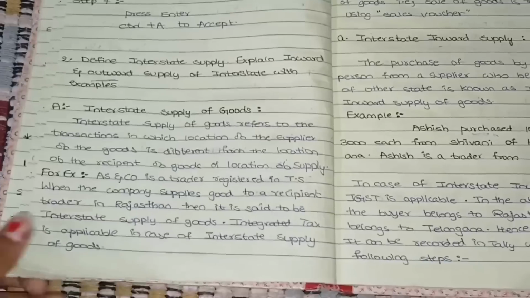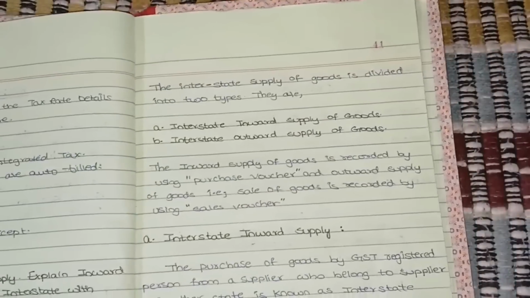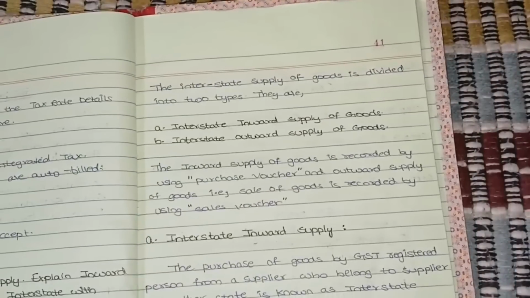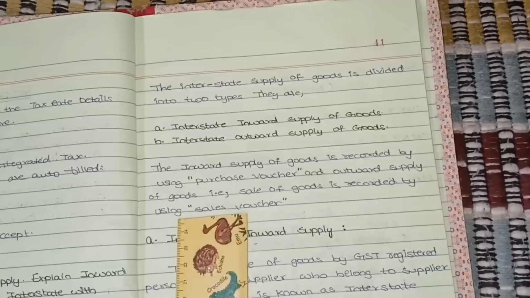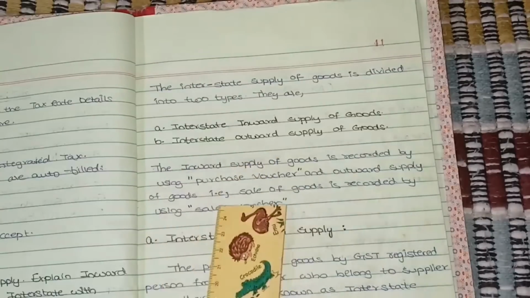Okay, so this is the introduction part. Example also is compulsory, you need to write it. The interstate will have 2 types of elements. The first one is inward and the second one is outward. As I have said, inward means purchases, outward means sales. Purchase voucher, sales voucher.